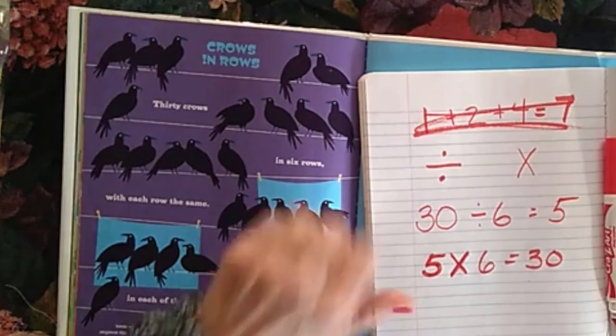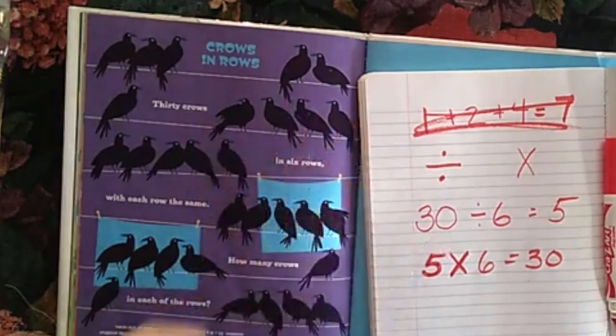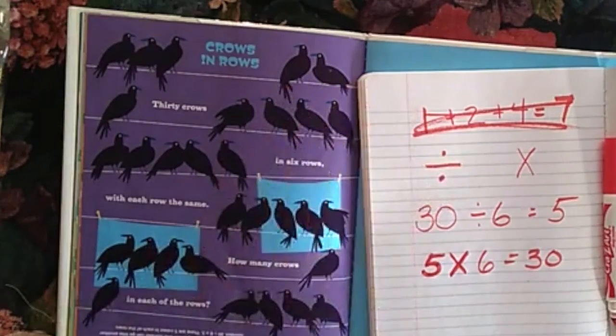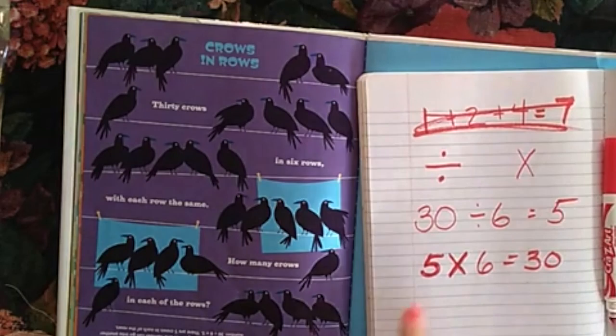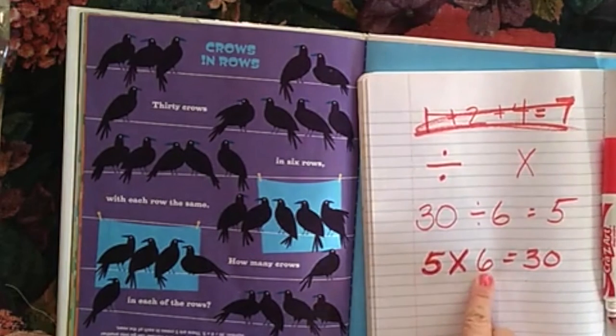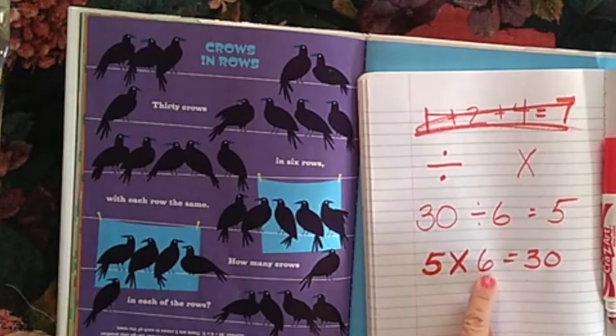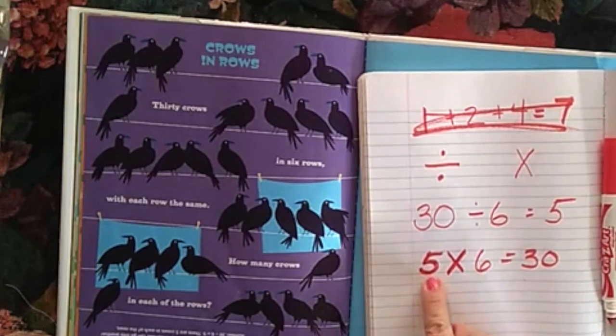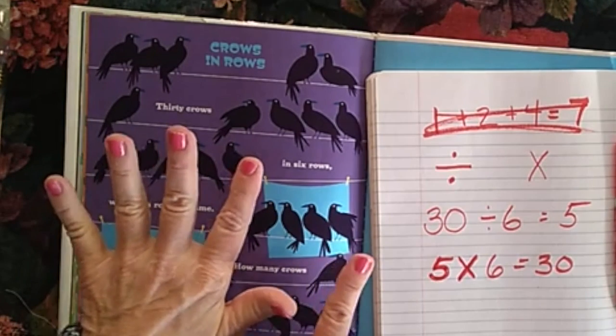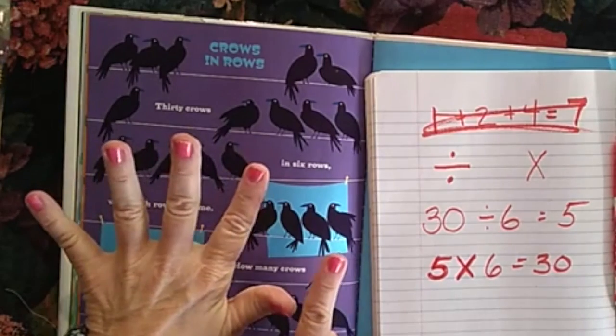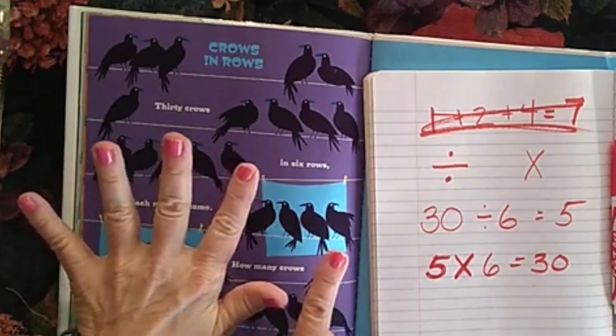We can say 5, 10, 15, 20, 25, 30. So we did that 6 times, right? It's much easier counting by 5s than by 6s. But we could count by 6s 5 times. 6 and 6 more would be 12.